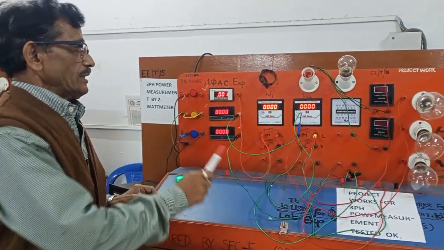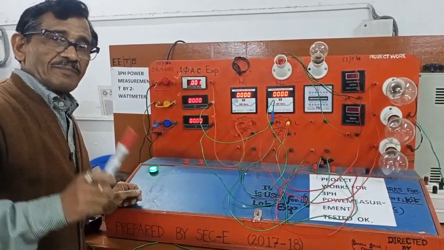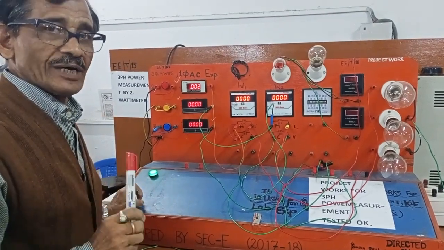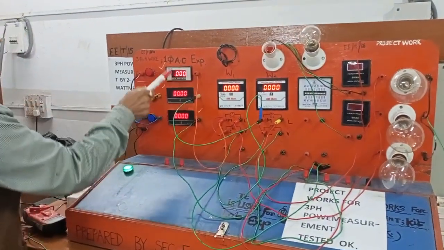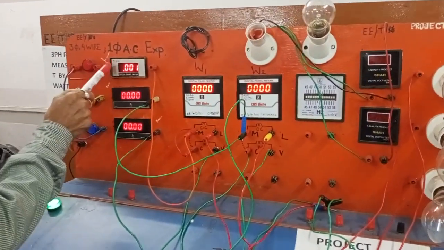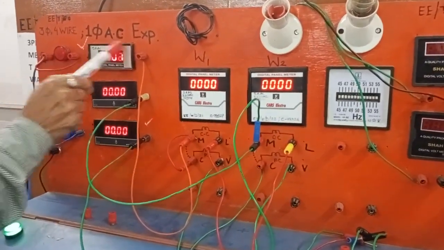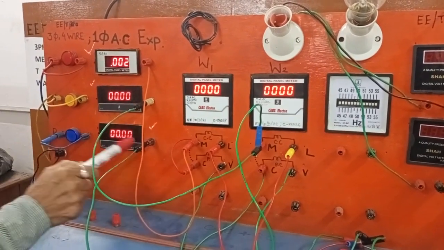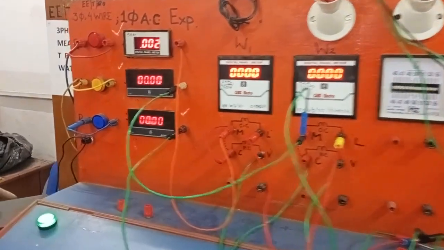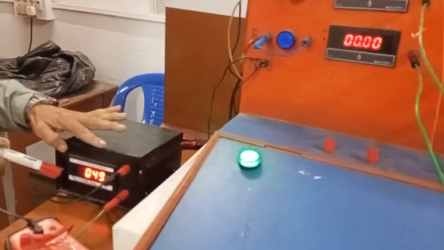This is our panel board for the measurement of three-phase power by the two wattmeter method. Here you see, this is the W1, this is the W2. These are the 3 ammeters. This is the R phase. One ammeter is connected in series here. Same here, one ammeter, here also another ammeter, and this ammeter is connected with the neutral wire.